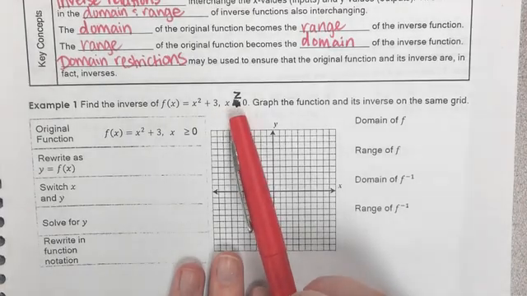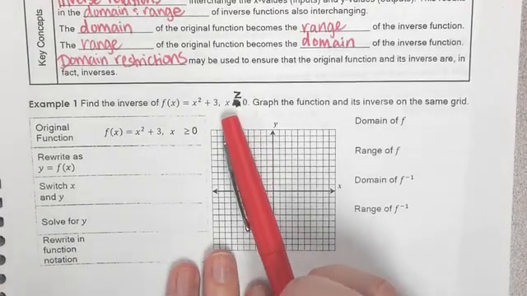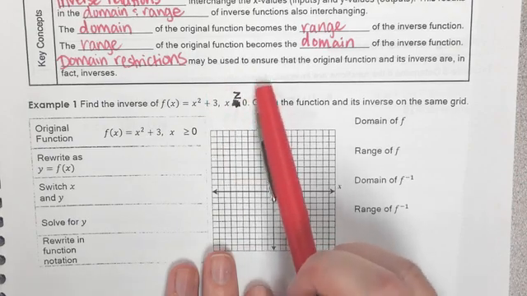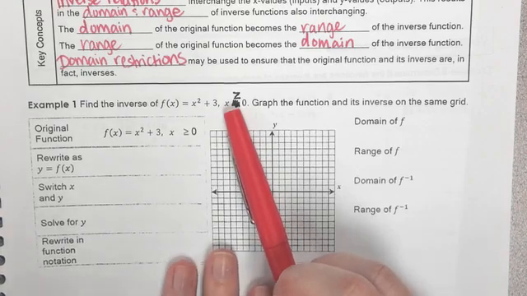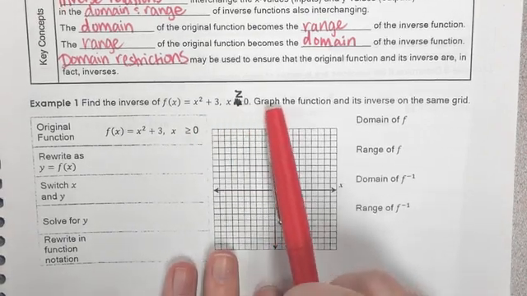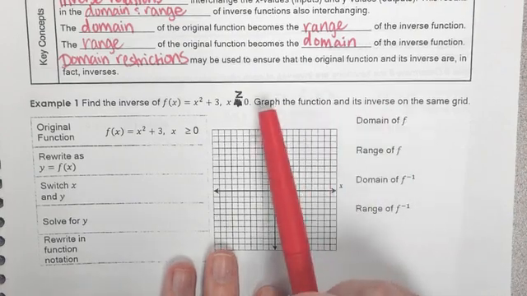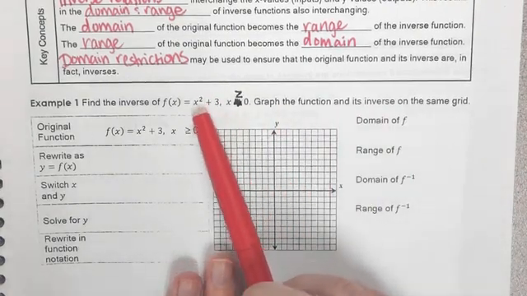Okay. This part, x is greater than or equal to 0, that's a domain restriction. It's put here so that we have an inverse that's also a function. So it says graph the function and its inverse on the same grid. So first thing I'm going to do is graph this.